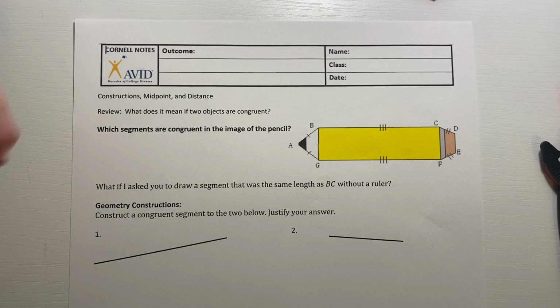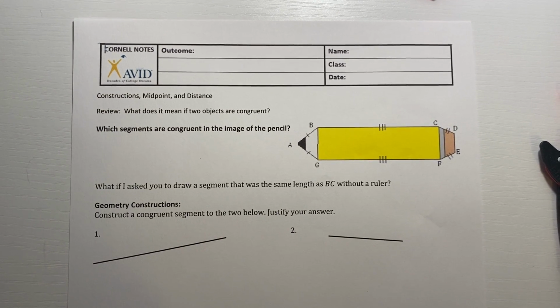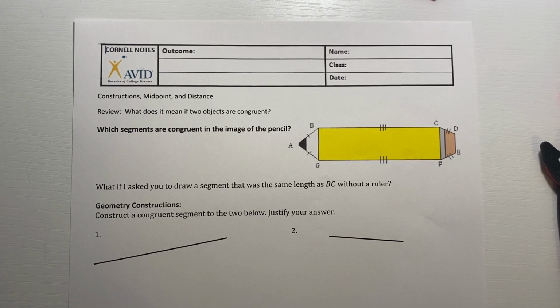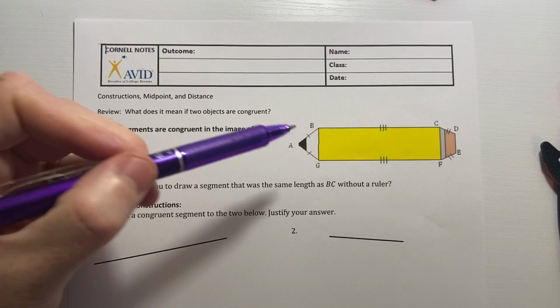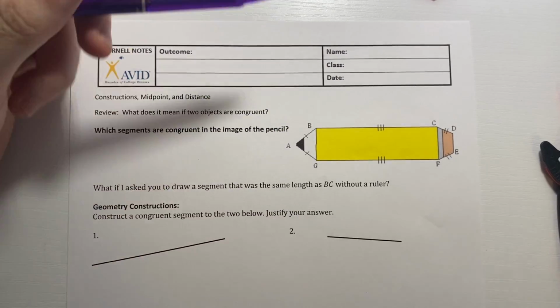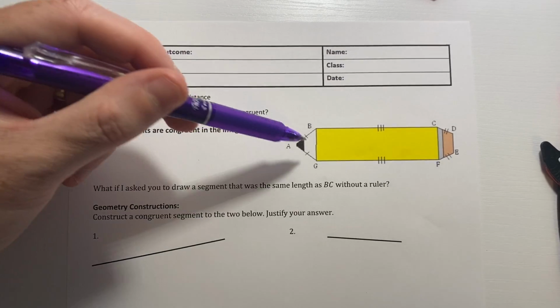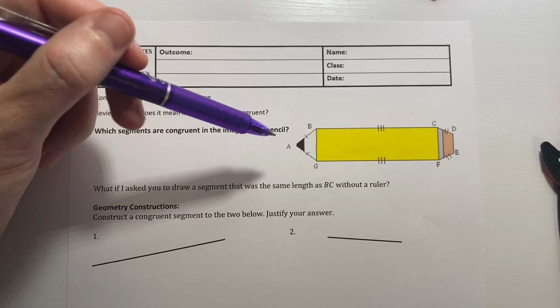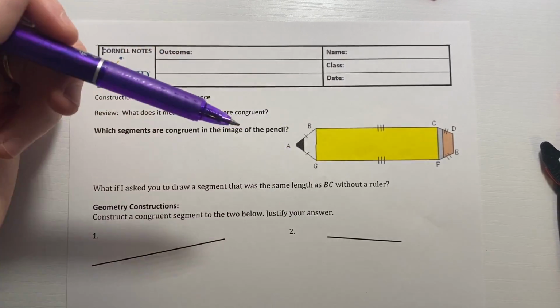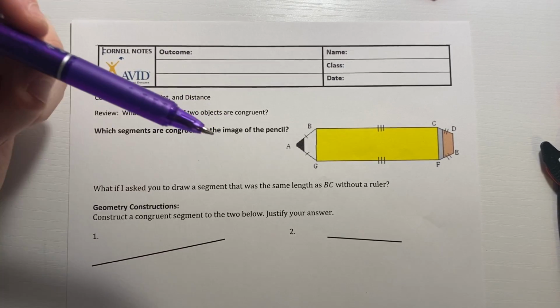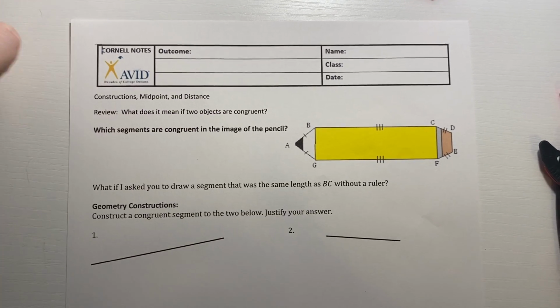So, okay, first question. It says, which segments are congruent in this image of a pencil? So when we're looking at different congruency factors here, especially if I'm given a picture, that's what these little tick marks are representing. We have a couple of different segments in here, all with varying tick marks. The segments that have the same number of tick marks are represented as being congruent segments, as in of the same length.